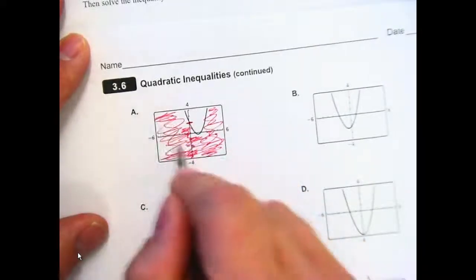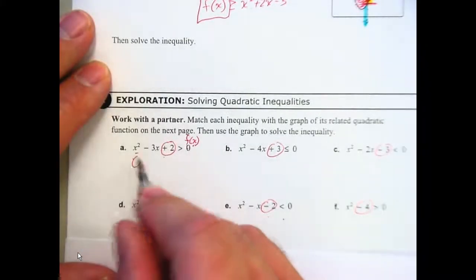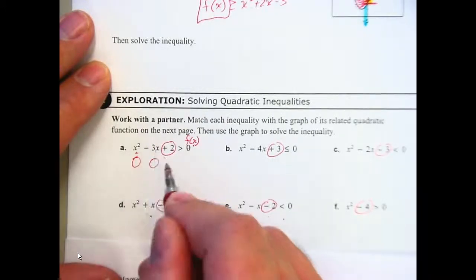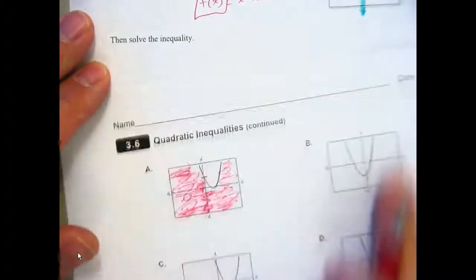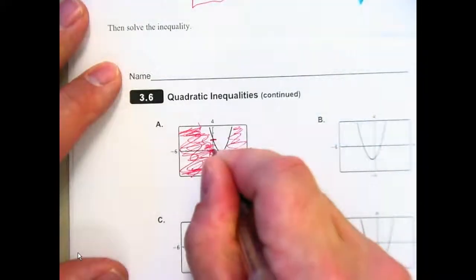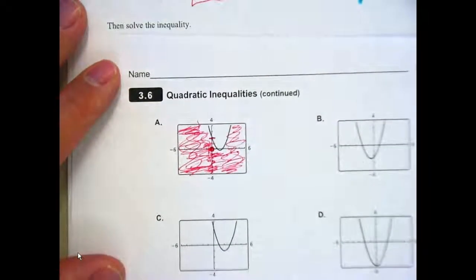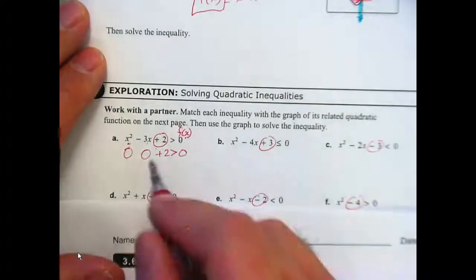Now, could you test 0, 0? Yeah, it still works, right? If I put 0 here, 0, 0, that gets rid of that, it gets rid of that. I'm left with 2 is greater than 0. And that is true. Therefore, you have to shade over the point 0, 0 right there. You have to shade over that point. So you could test 0, 0. If you understand what I'm talking about, you can do that as well.